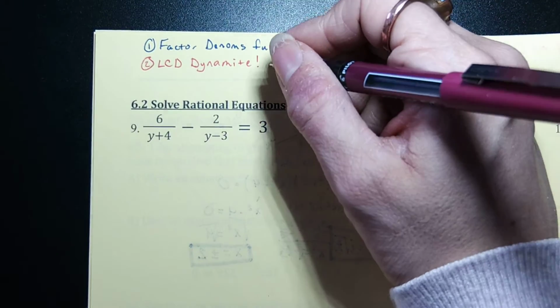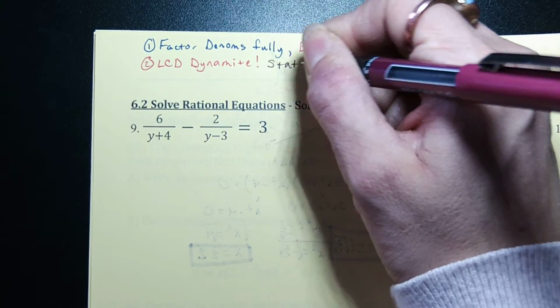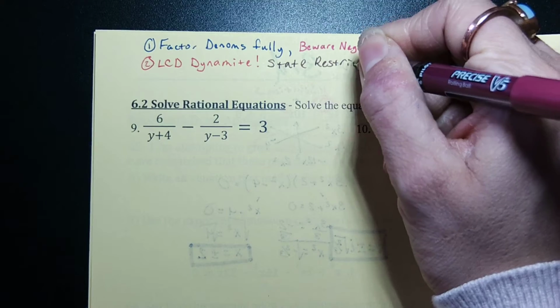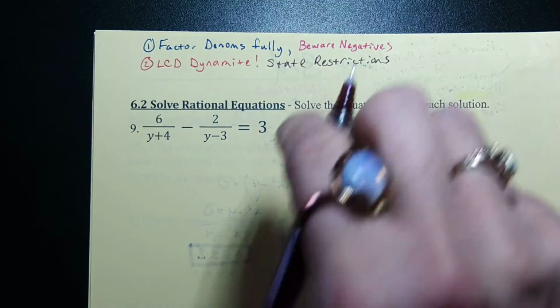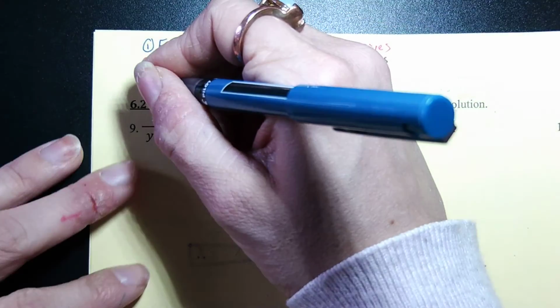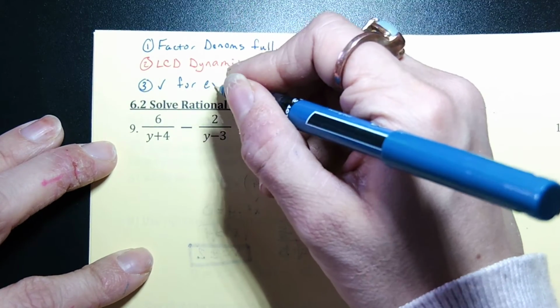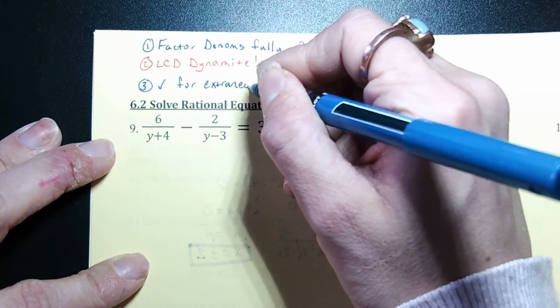Next, number 2, state restrictions. And then number 3, check for extraneous solutions.